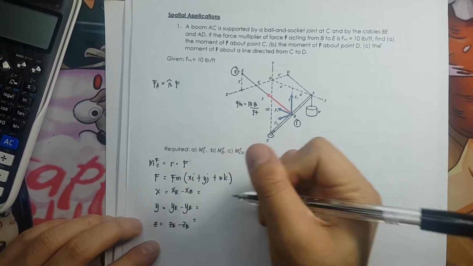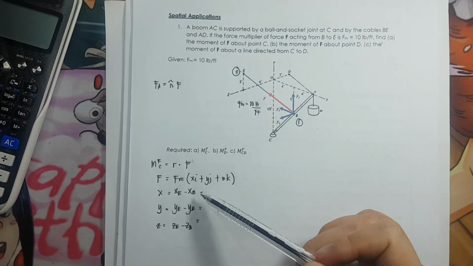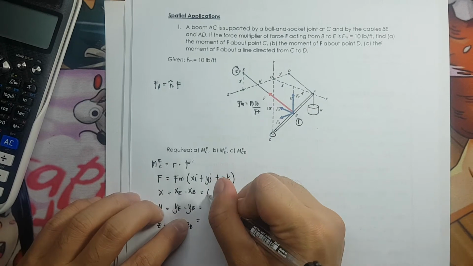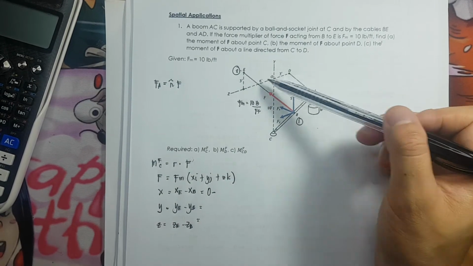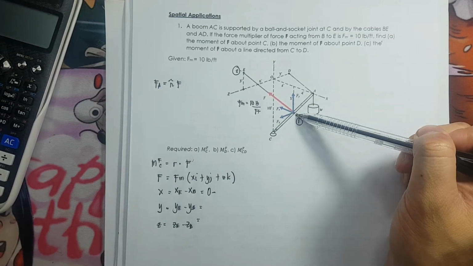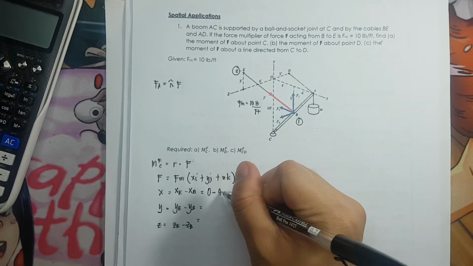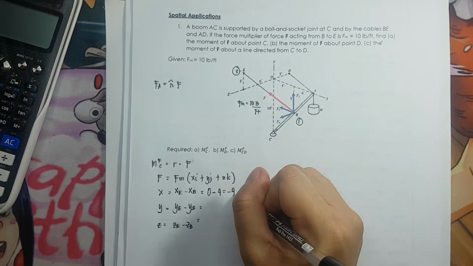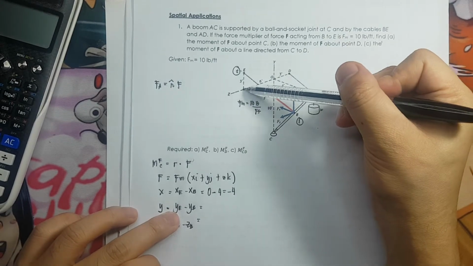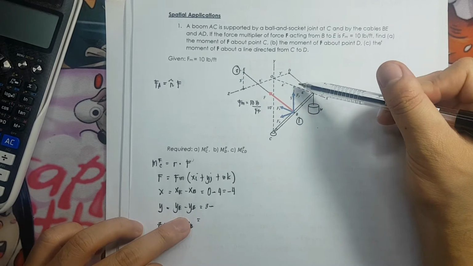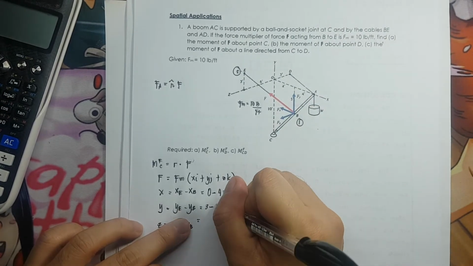And that is equivalent to, what is the X of E? X of E is equivalent to 0 minus the X of B, which is equivalent to 4. So that is negative 4. Then Y of E is positive 3 minus the Y of B, which is negative 5.